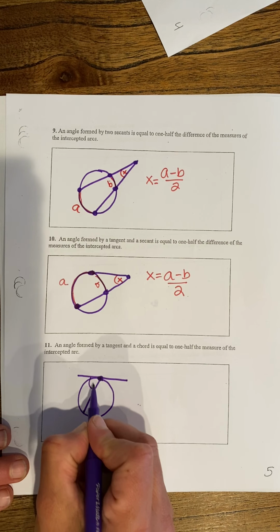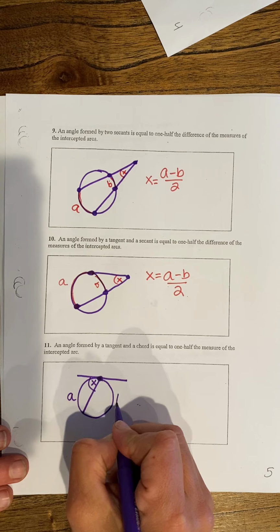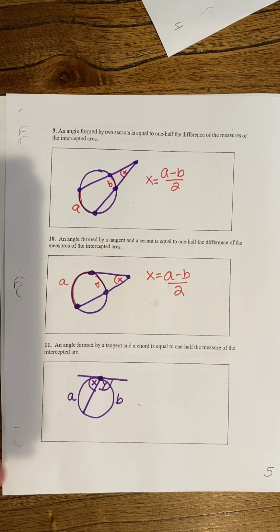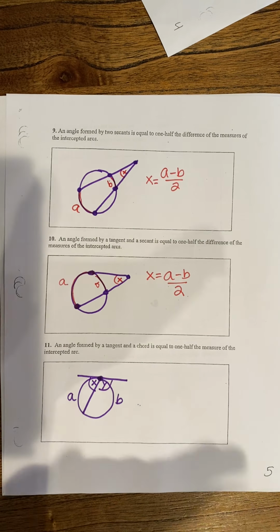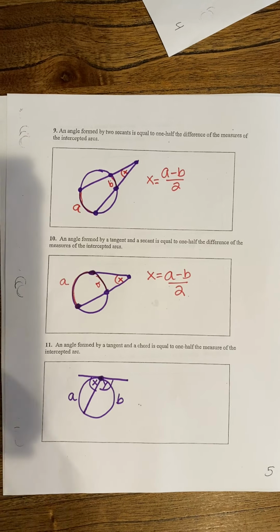So like, let's say we're talking about this angle X, right? And I'm gonna call this arc A, this arc B, and while we're at it, let's just call that one angle Y, okay? So similar to an inscribed angle, the vertex is on the circle, so we just do half the arc. Same thing here.